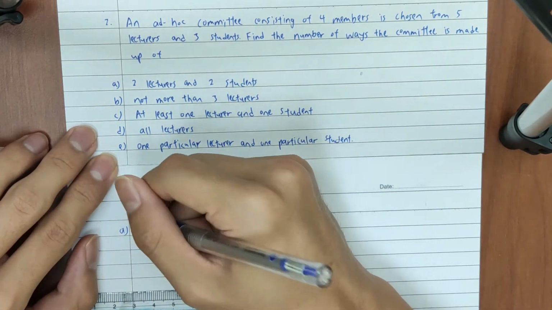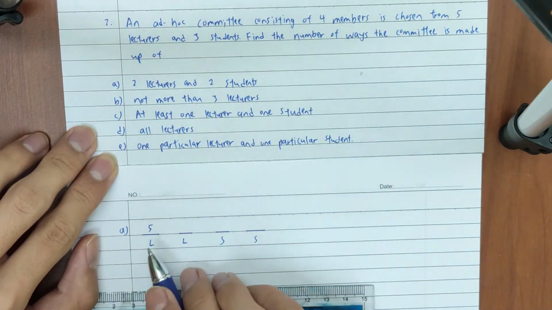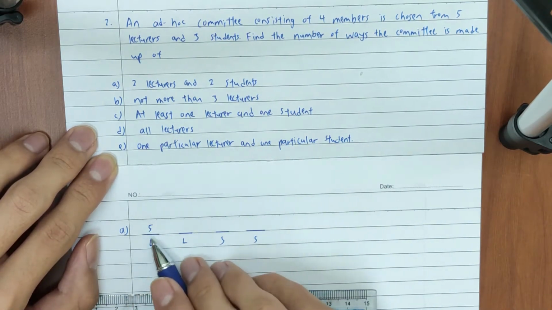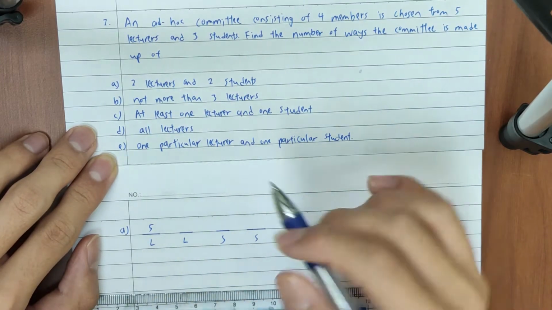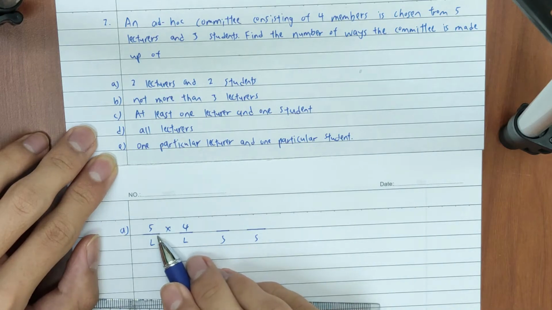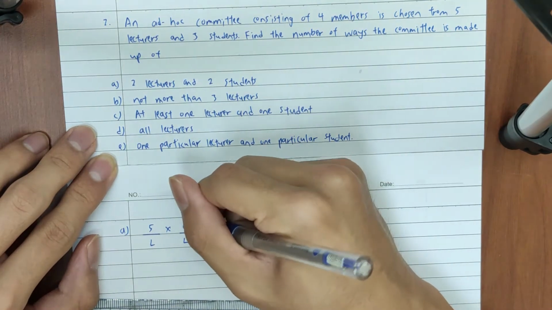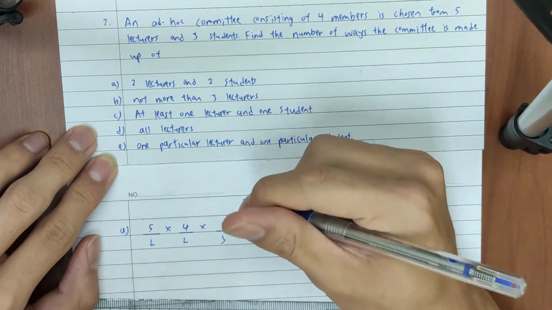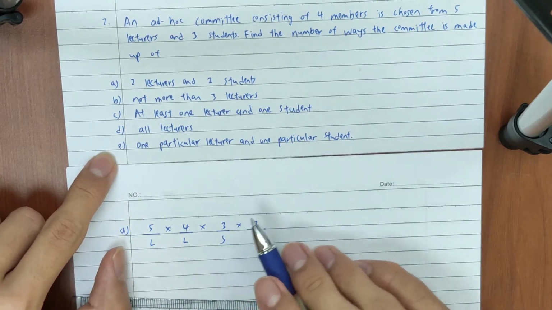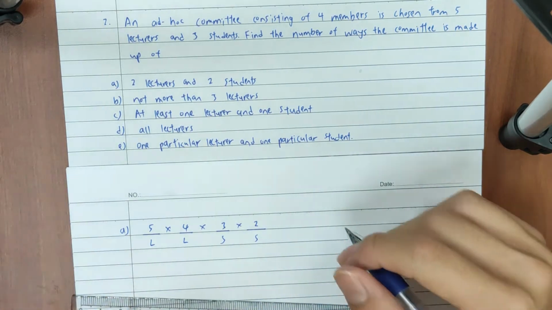First of all, we are going to put in a 5 because we have a total of 5 lecturers, and 5 of them are going to compete for this space. So there are 5 possible lecturers to be filled into this space, and then we are going to put in a 4 because one lecturer is already in this space, so we only have 4 remaining lecturers. And then we multiply by 3, multiply by 2. You know why? Because 3 is the total number of students, and if we subtract 1, we get 2 remaining students.